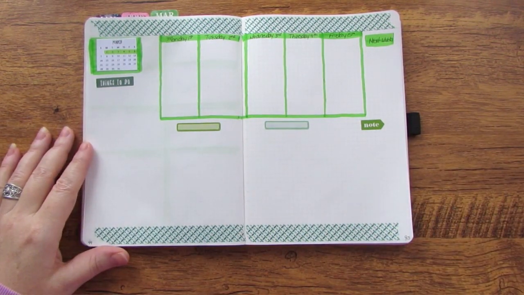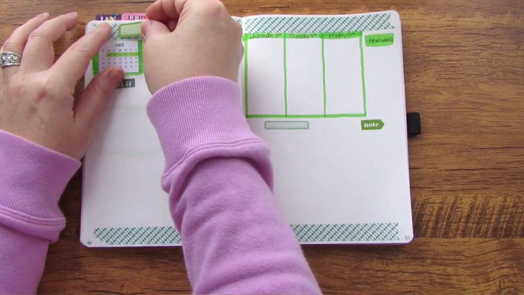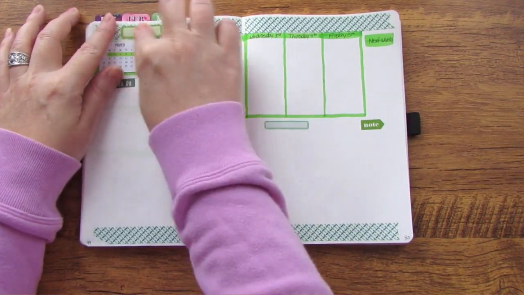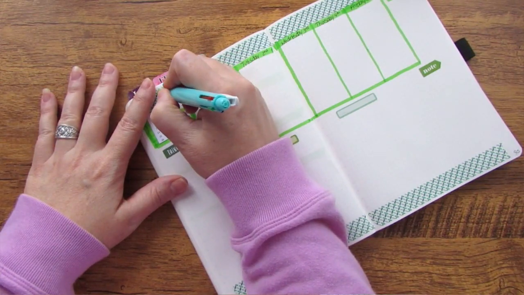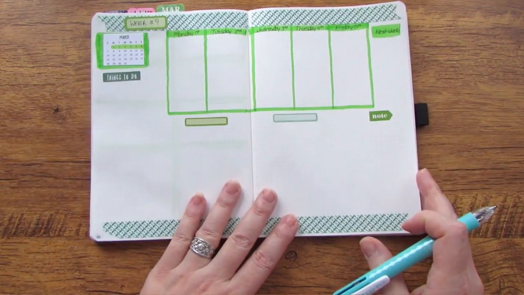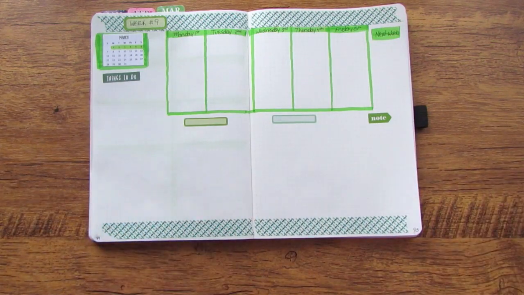The only other thing I always add on this page is I like to count and keep track of what week of the year we're in. So for this week, this will be week 9. All right, so that is the weekly setup. I'm going to go ahead and set up the rest of the weeks and then come back and flip through how they turned out.